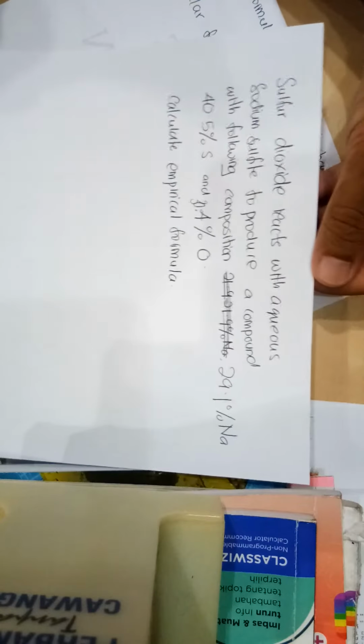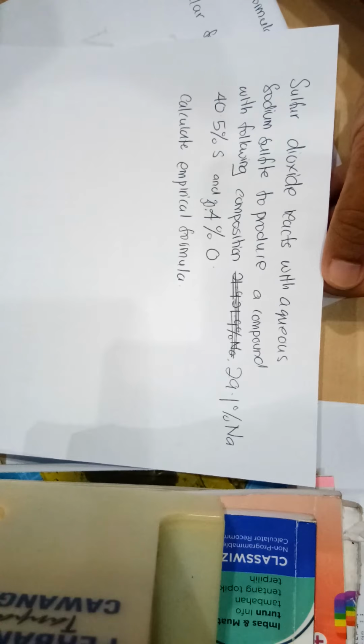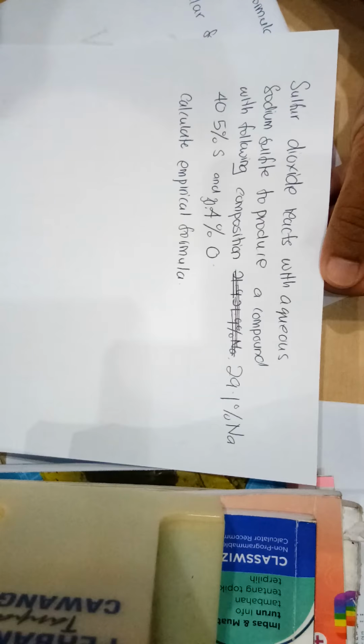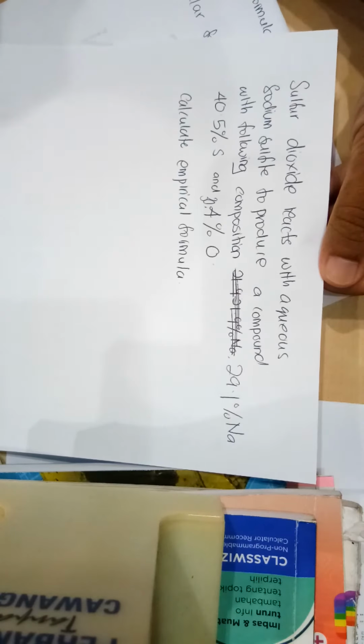Sulfur dioxide reacts with aqueous sodium sulfide to produce a compound with the following composition: 29.1% sodium, 40.5% sulfur and 30.4% oxygen.